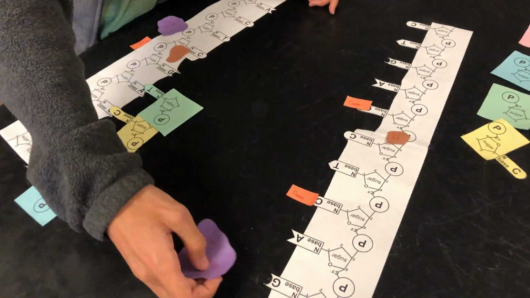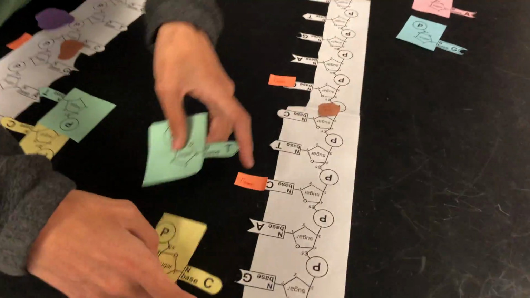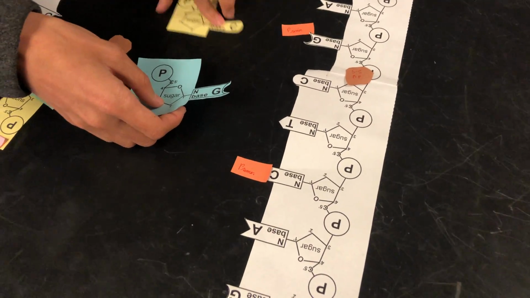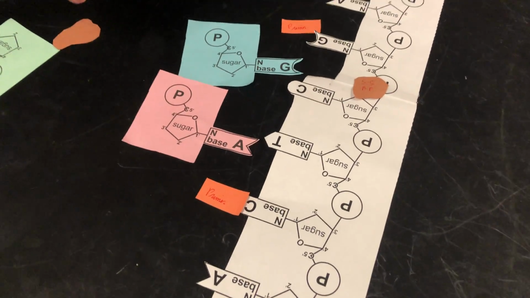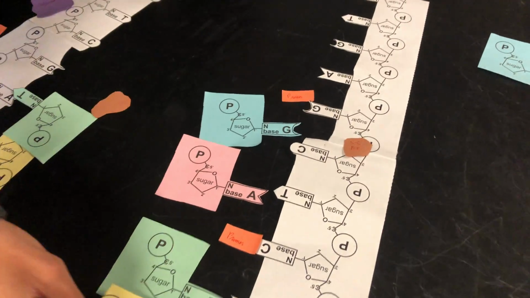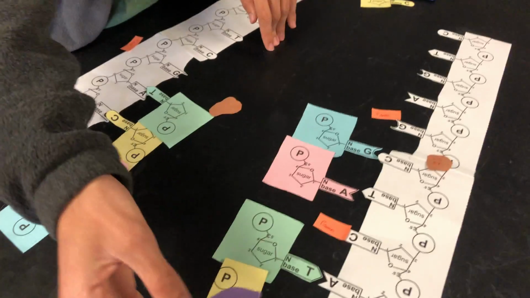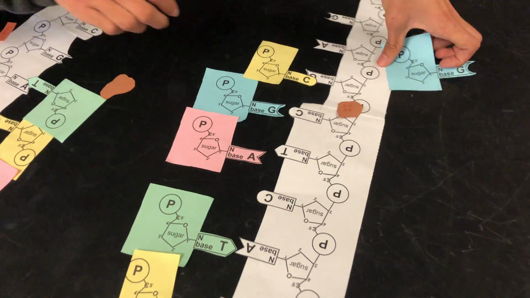DNA polymerase comes in and starts putting down the nucleotides once again, like in the leading strand, in the 3' to 5' direction. Exactly, and it does the same thing. DNA polymerase 1 then comes in, takes out the primers and replaces them with nucleotides, as before.